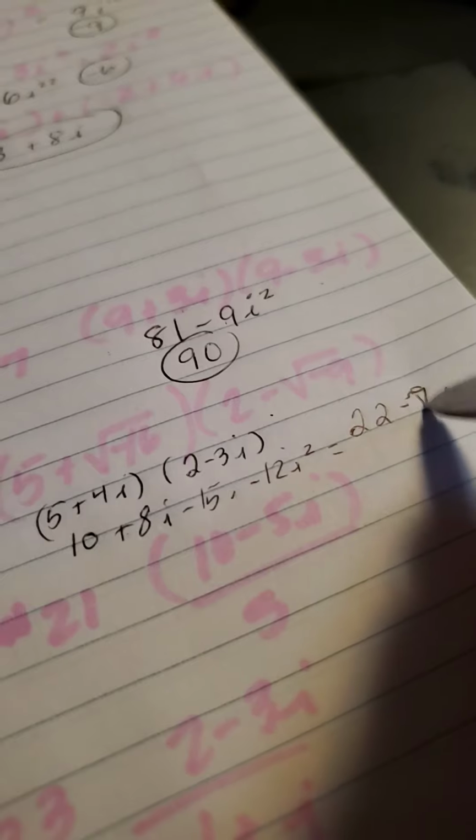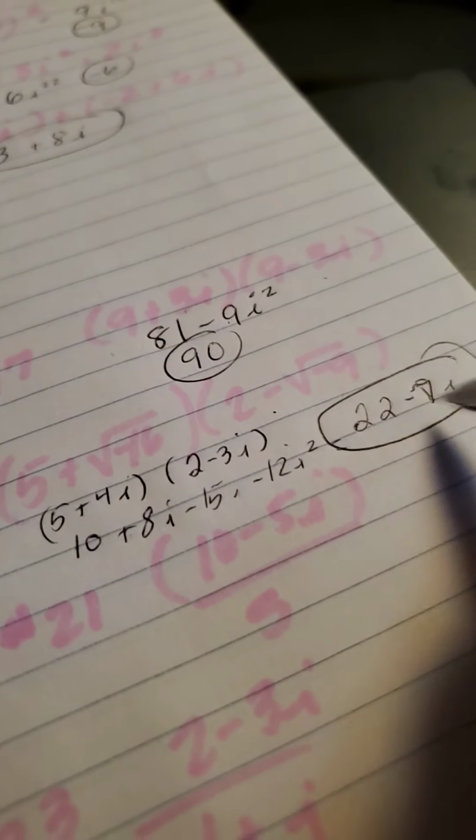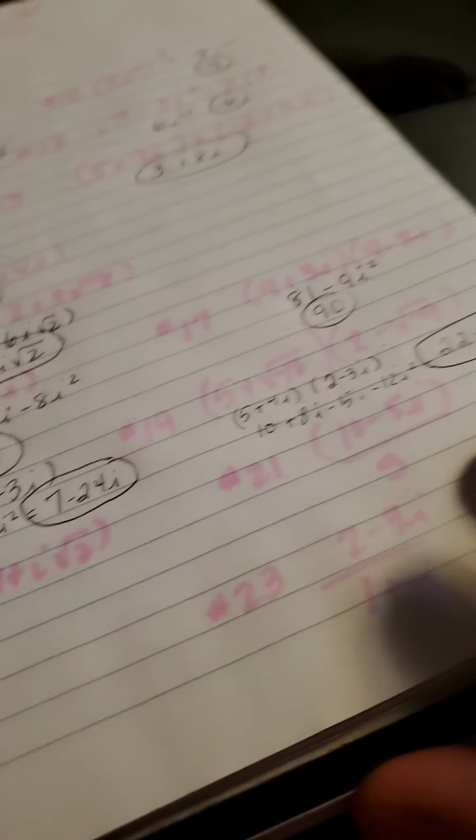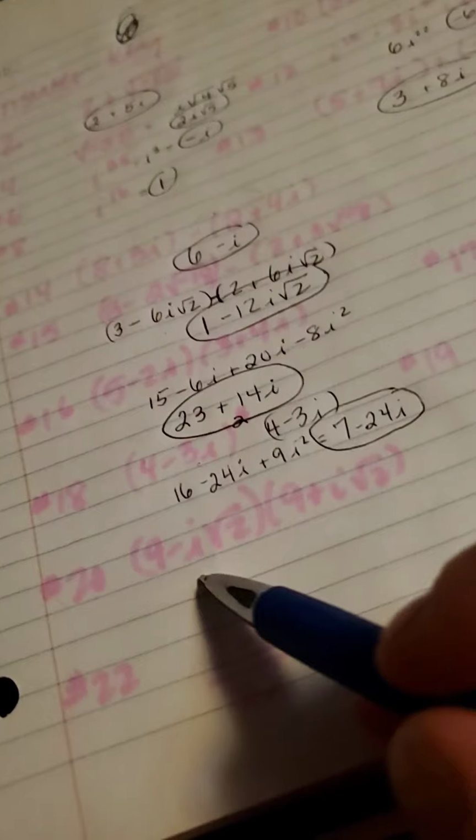I am almost done. That's a 7, guys. That says 22 minus 7i. I have like 3 problems left, okay? And then I will devote myself to you full time.